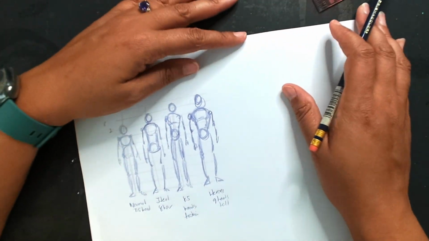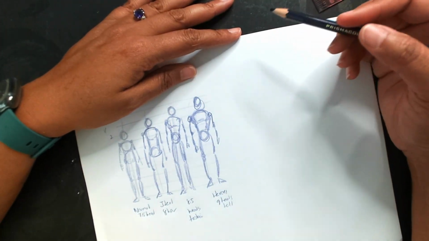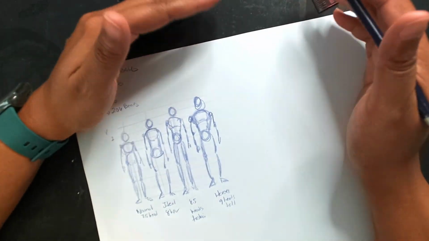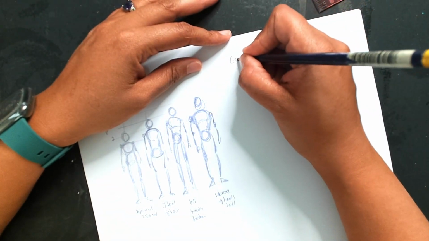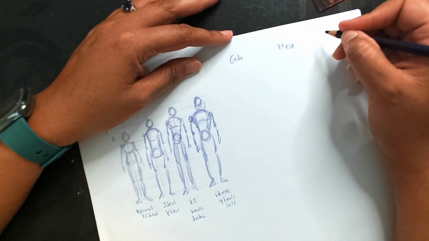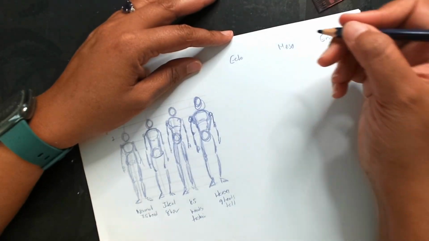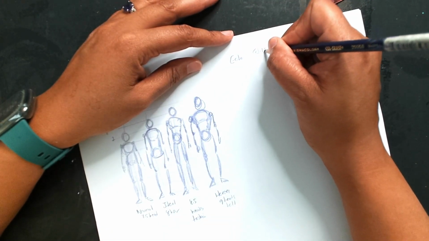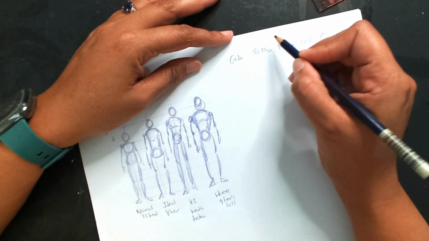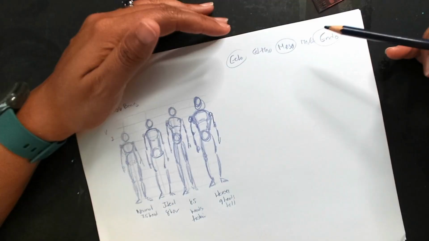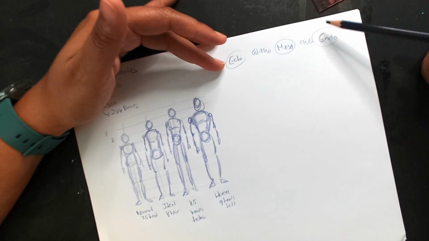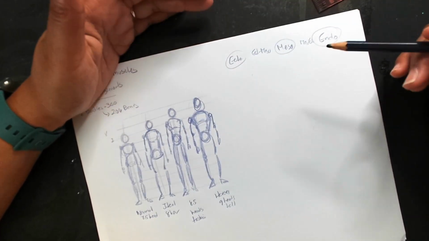Now, the other thing you've got to keep in mind is that when you're dealing with bodies, there are technically three types of body, but then this one is in between. You have ectomorph, I call it ecto, mesomorph, and then endomorph. Okay, and then you have ecto-meso and meso-endo. But we're going to focus on these three. Have you ever done any bodybuilding, weightlifting, fitness stuff? You've probably heard about these. And this also carries into your illustration.